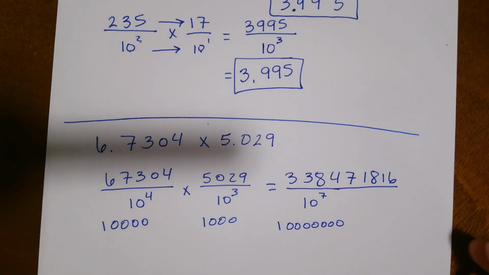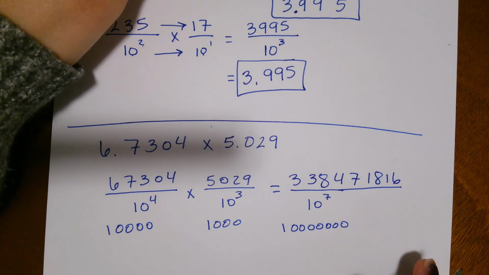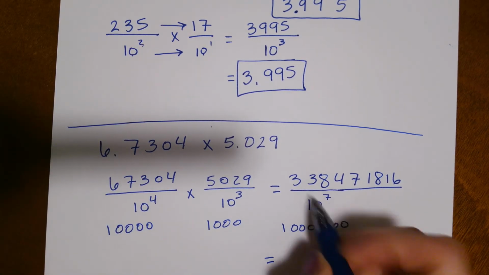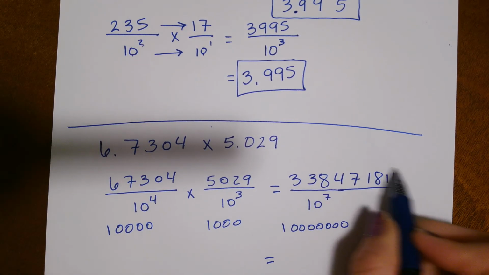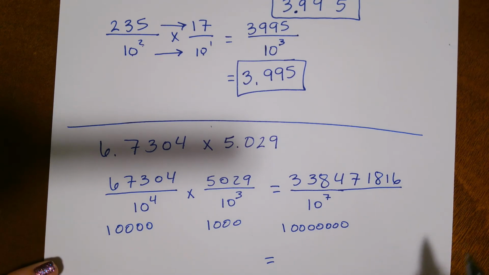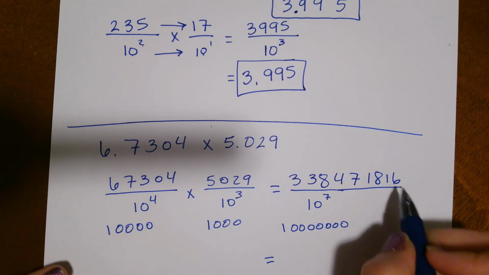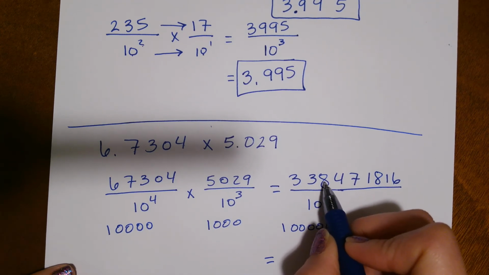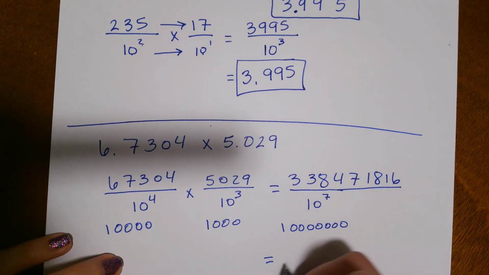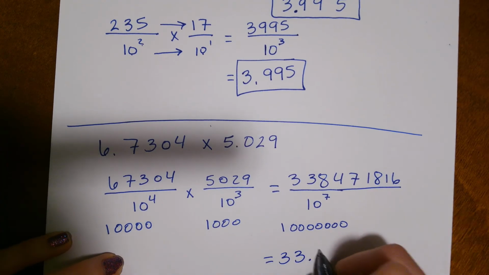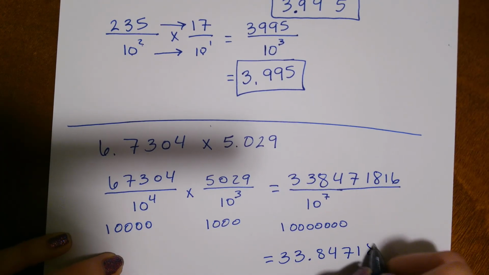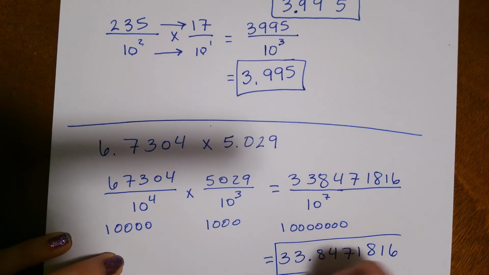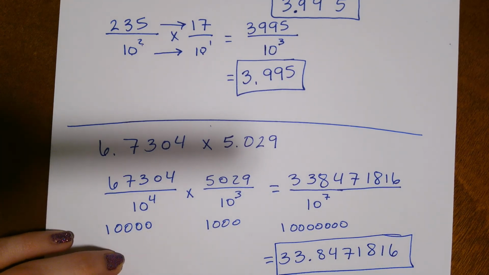And we know the denominator is 10 to the 7th power, and by our decimal fractions, we know that means that this number as a decimal will have 7 numbers to the right of the decimal point. So 1, 2, 3, 4, 5, 6, 7 will all be to the right of the decimal point. So I'll have 33.8471816. There we go.